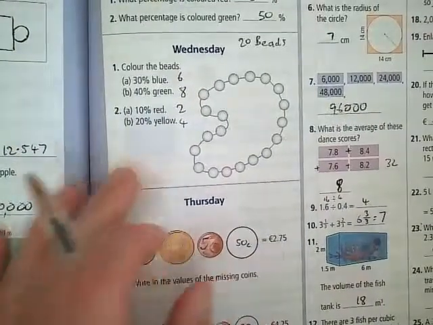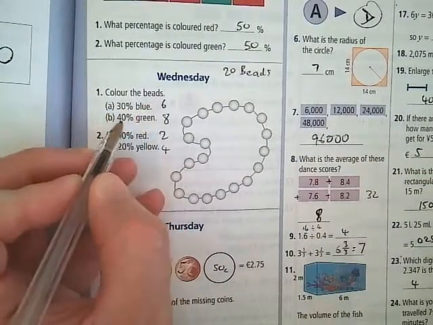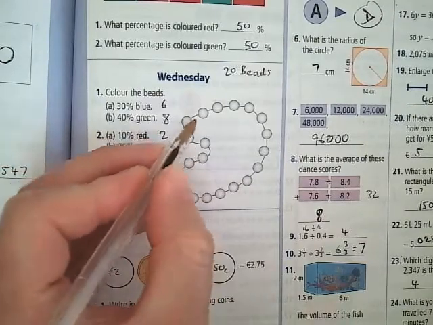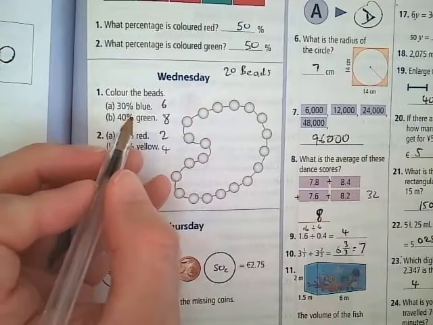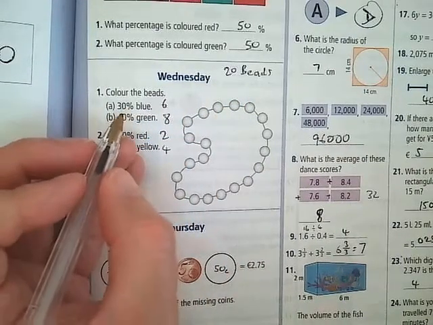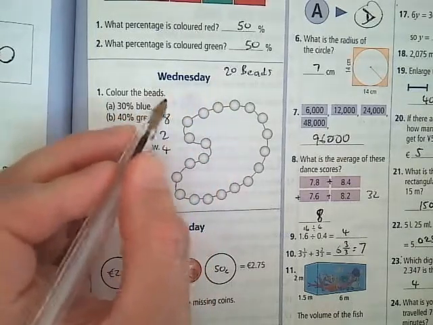Problem solving for Wednesday. I didn't colour them in, you'll forgive me. Colour the beads: 30% blue, 40% green, 10% red, 20% yellow. The first thing to do is to add up how many beads you have. You've got 20 beads. So you have to understand how many beads you have first of all, and then you get these percentages. So 30% of 10 would be 3. That means 30% of 20 is 6.